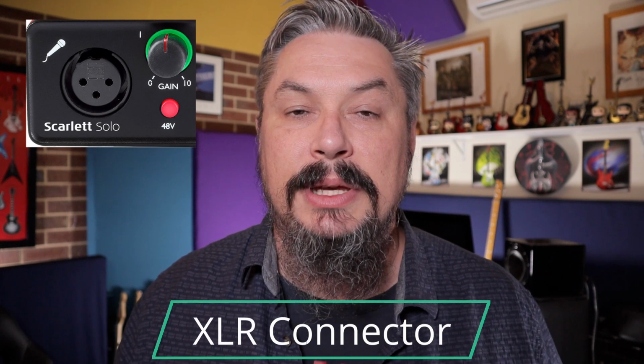So speaking of XLRs, that is one of the other most common interfaces that is going to be on an audio interface. Now these are a round 3-pin style connector. They are mostly, if not all, for microphones, and they basically create a very low noise level connection type. They're perfect for microphones, and they also have the ability to provide the 48-volt phantom power to power certain microphones that require that.